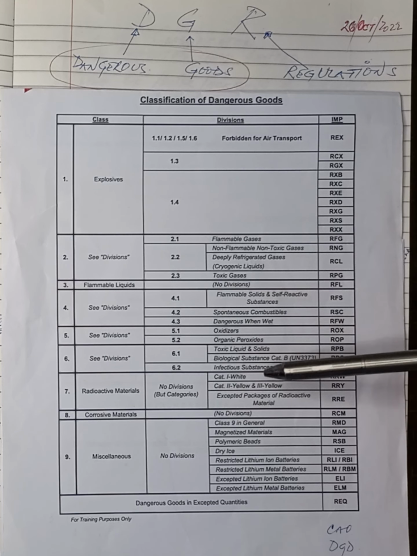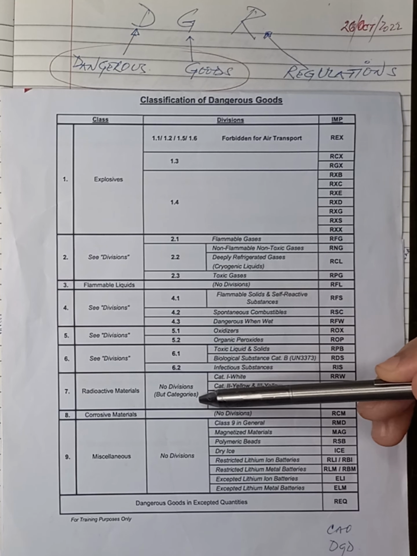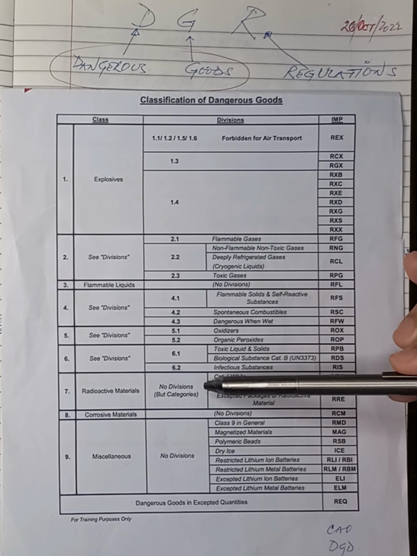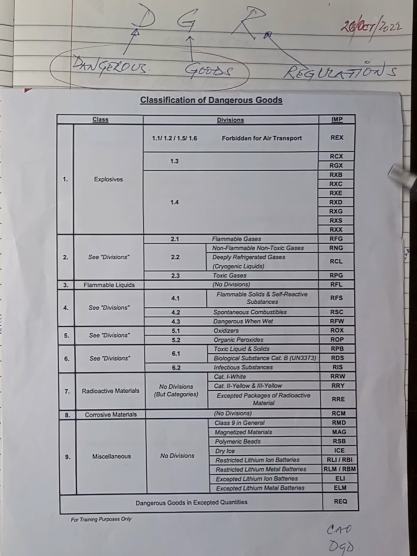The thing to be noticed here is that in class 7, there is no division, but they have a category. Category 1, white, 2 and 3, yellow. The label we use is placed accordingly.